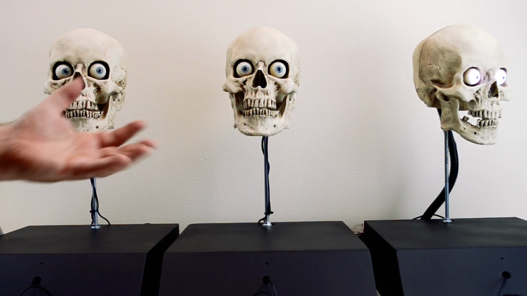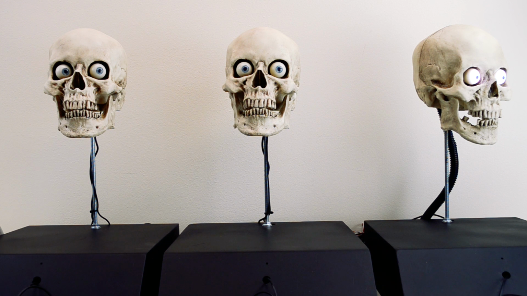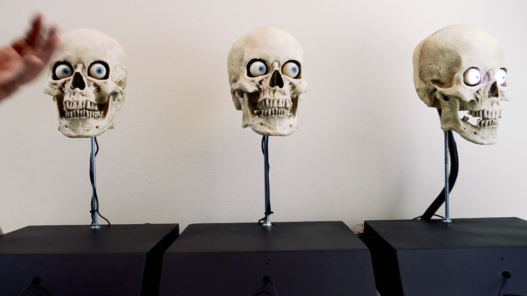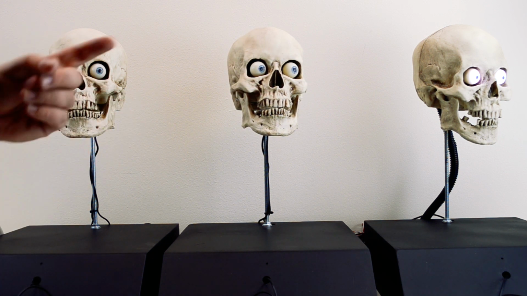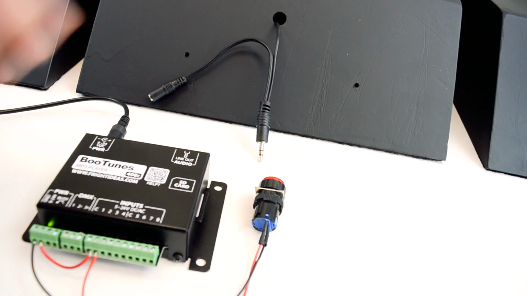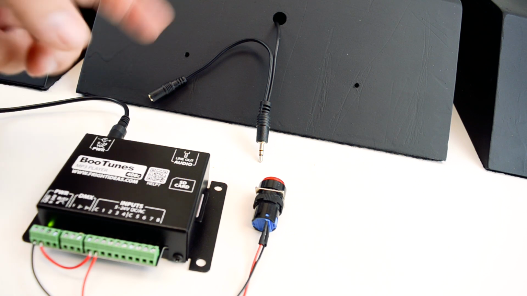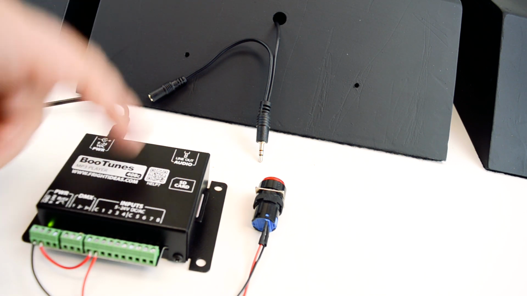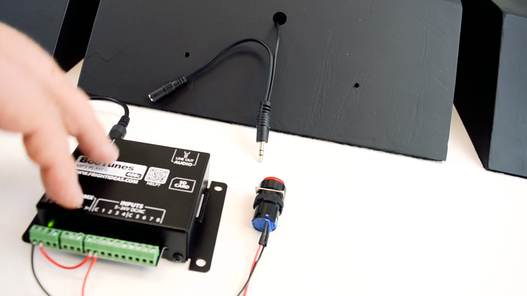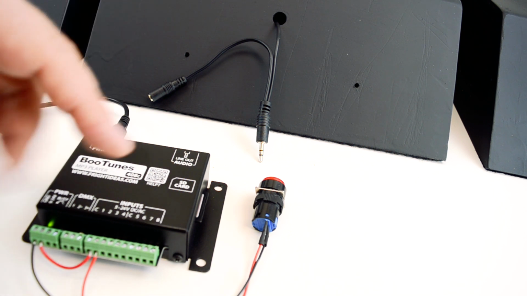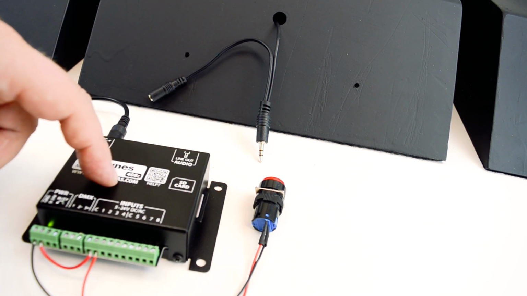Alright, so that's a brief overview of the features for each skull model. Let's take a look at how you get your audio to the skull and how you pass that audio through to a speaker. The way that these skulls work is they basically react to any dialogue audio that you play into them. The audio does need to be dialogue only, can't have background music or anything mixed into it, because the skulls basically take the waveform of the audio and translate it to servo movement.